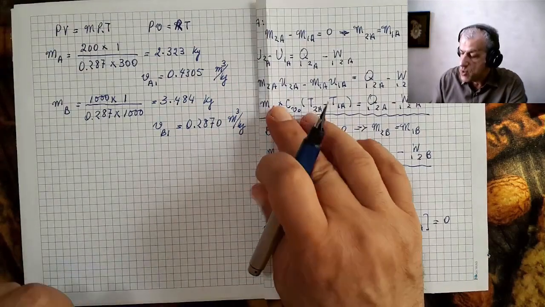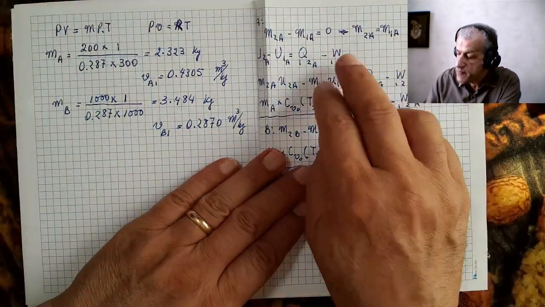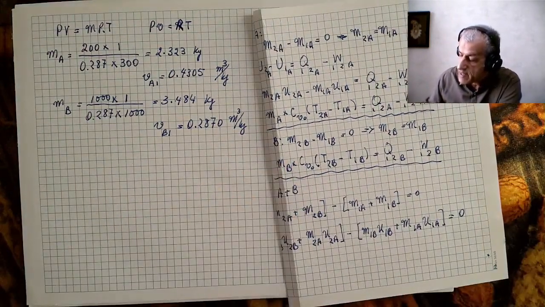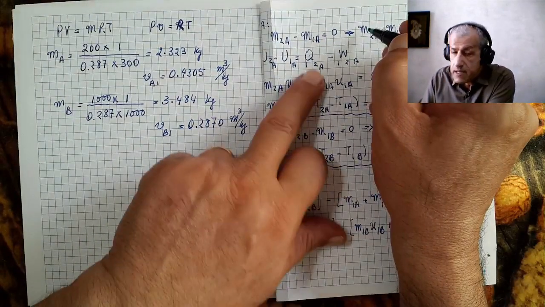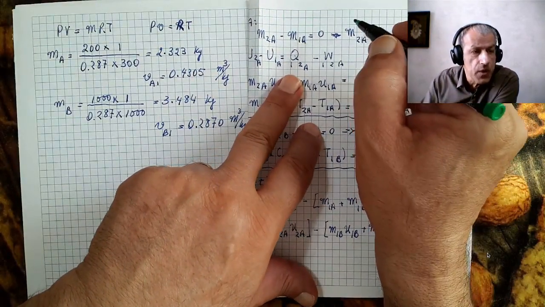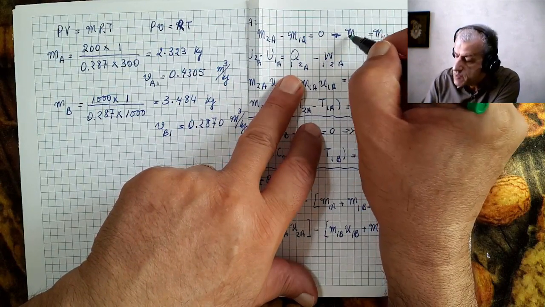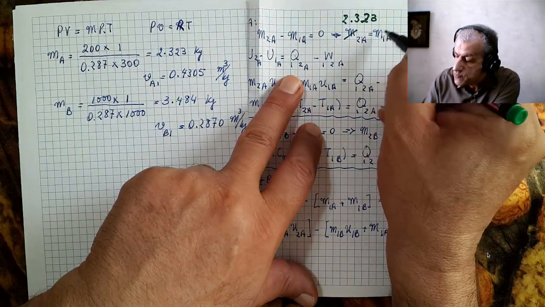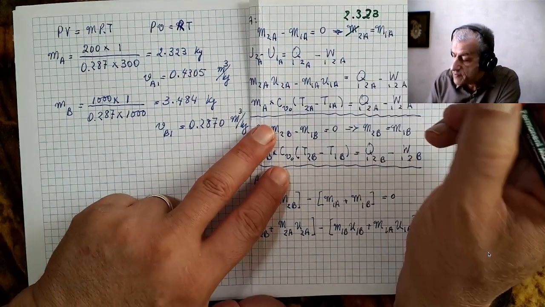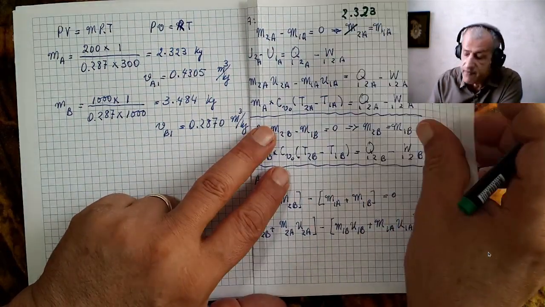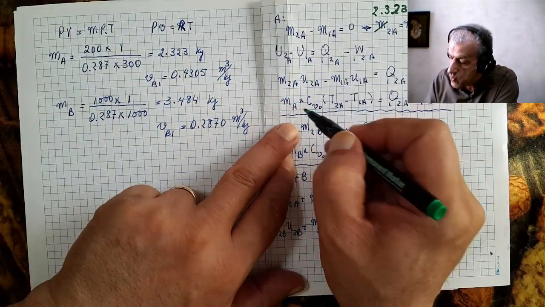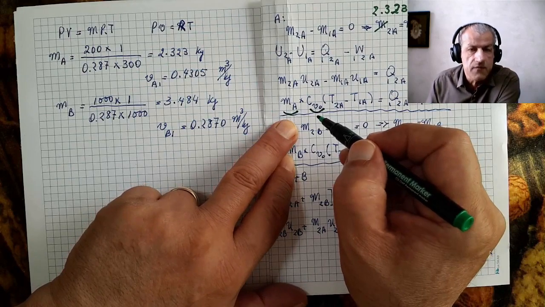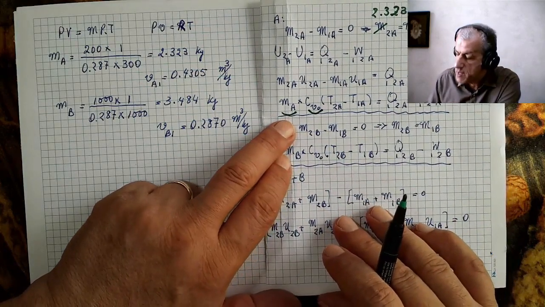We now know that m2A equals m1A, and therefore mA, which we use here, is 2.323 kilograms for both of them, and therefore we know this value here. So we now know mA, which is this value. Cv0, well, we could read it from the tables, that's no problem.